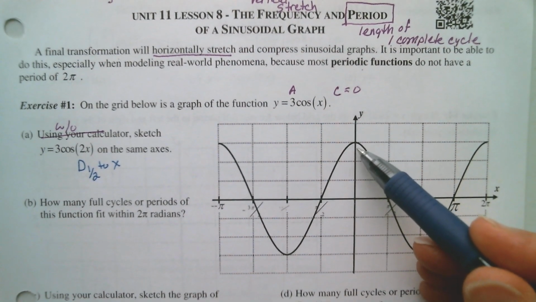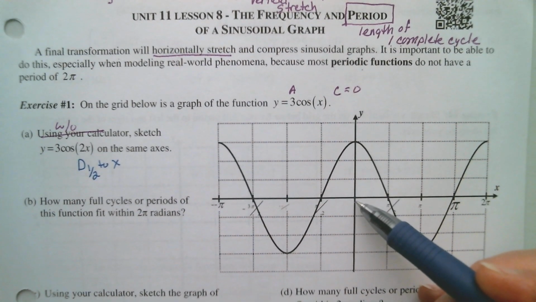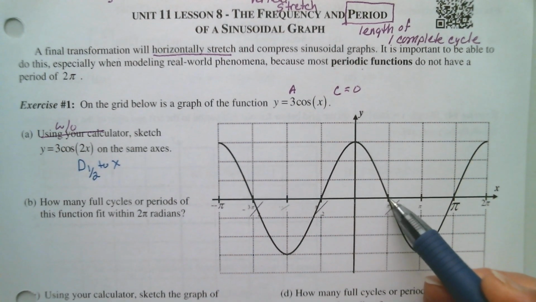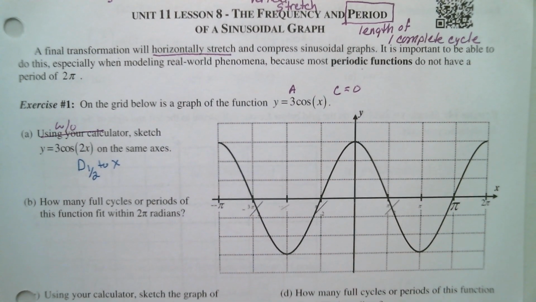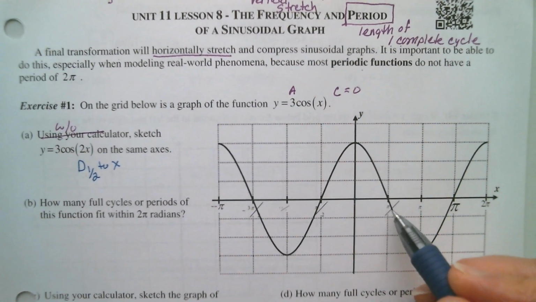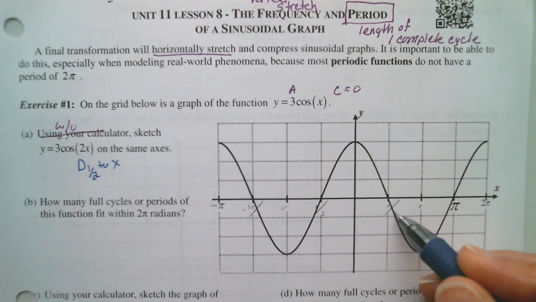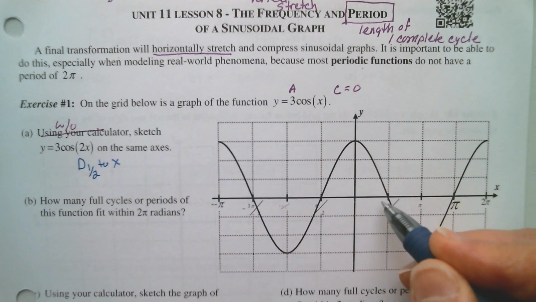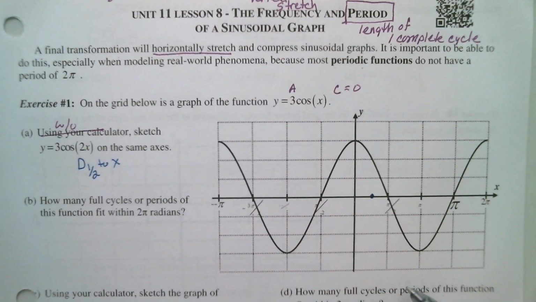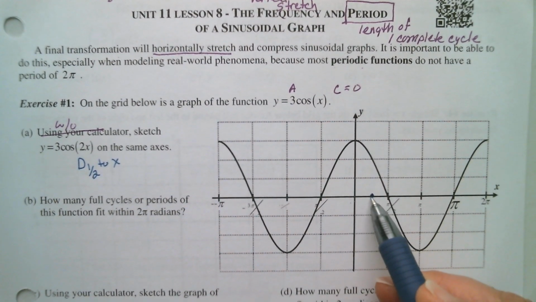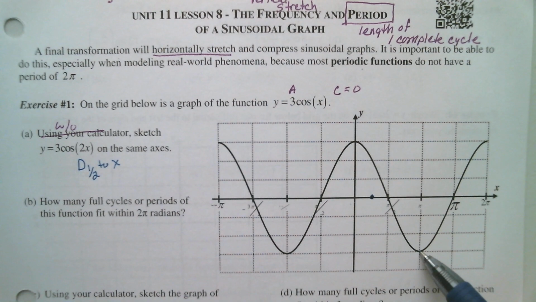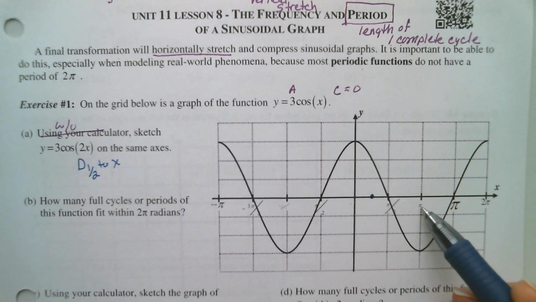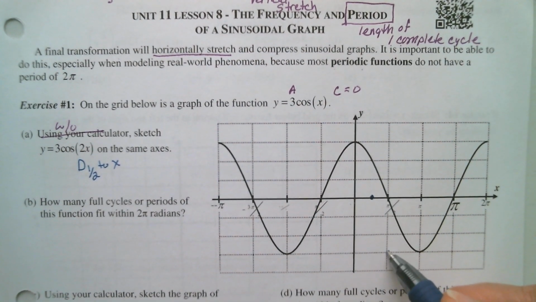So let's take our maximum, our starting point here. What's the x value? It's 0. So a half times 0 is 0. Go to this point here on our midline. Our x value is pi over 2. One half times pi over 2 would be pi over 4. Or just take this distance, split it in half. Our minimum point, the x value is pi. One half times pi is a half pi, or pi over 2.